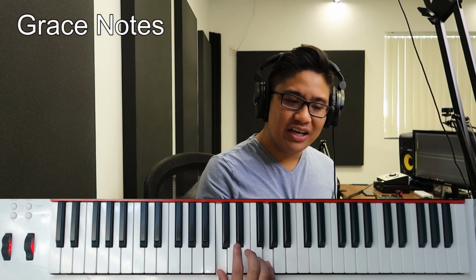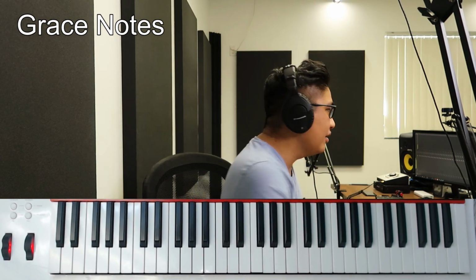I like to use grace notes in smoother sounds like leads, where you can really hear it glide into the pitch really smoothly. For pluck sounds, it might be a bit too jarring, but that's completely up to you.